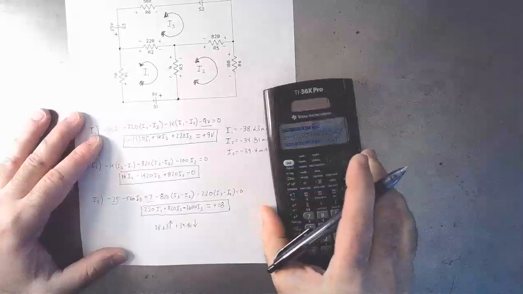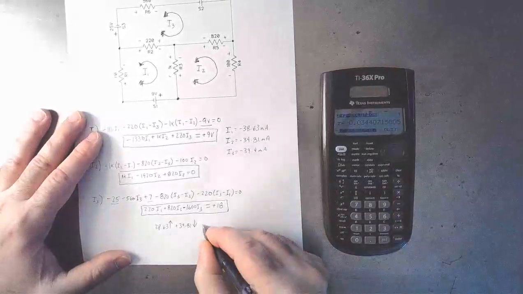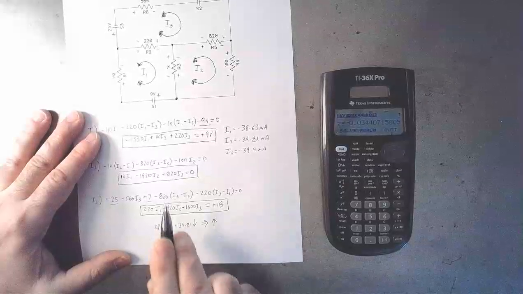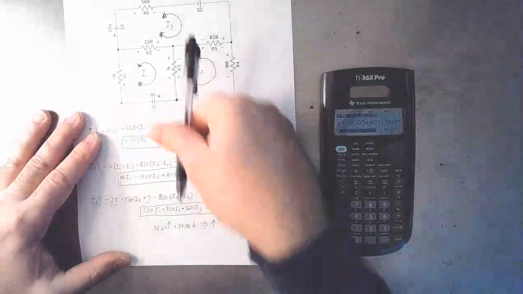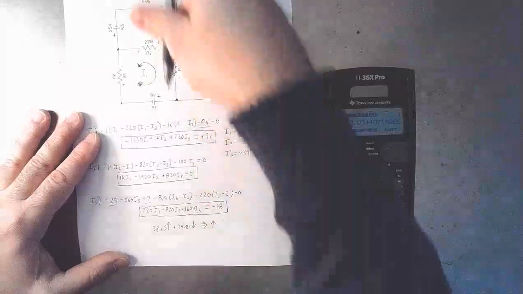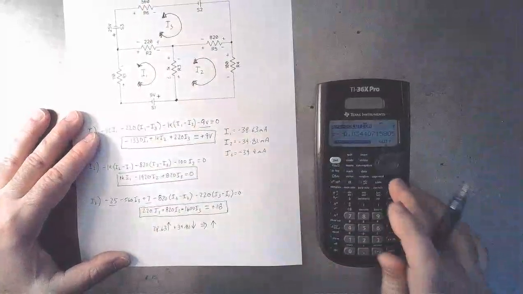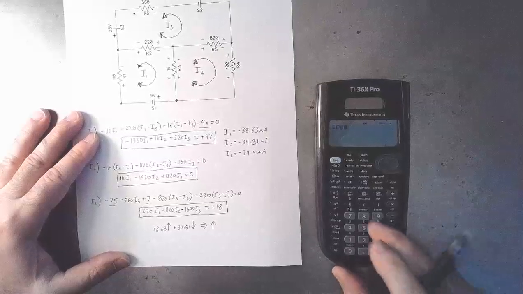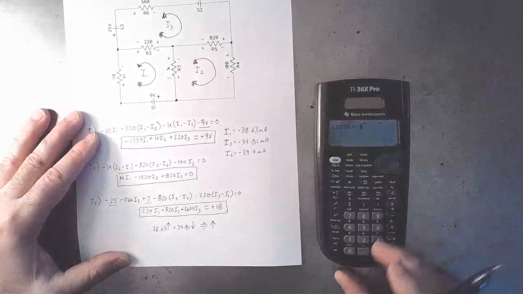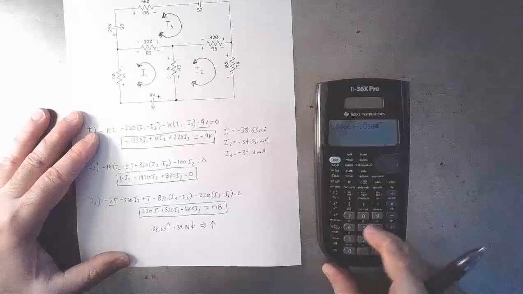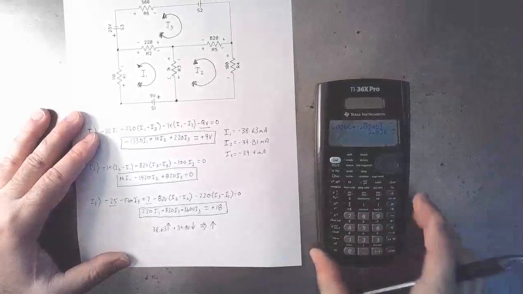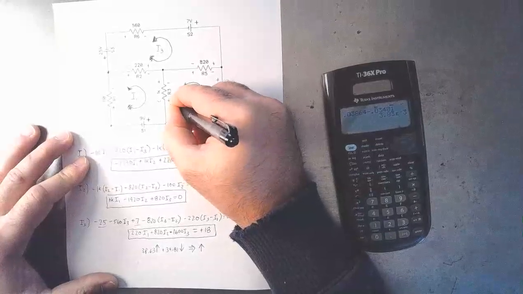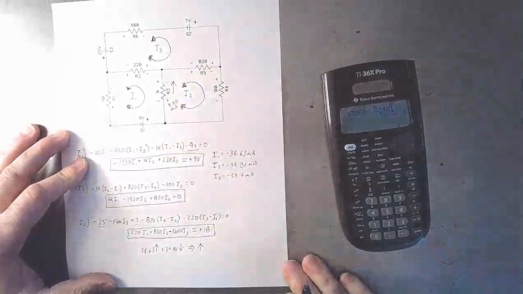All right, so let's see what the actual current is. It looks like the current is going to be going up because the current going up through the 1K is larger than the current going down through it. Let's see what the magnitude of the current going up is going to be. So we got 0.03864 minus 0.03481. So it looks like we've got 3.83 milliamps going up right there.